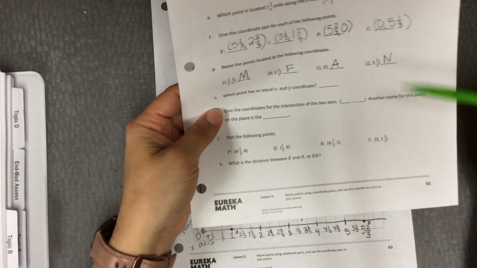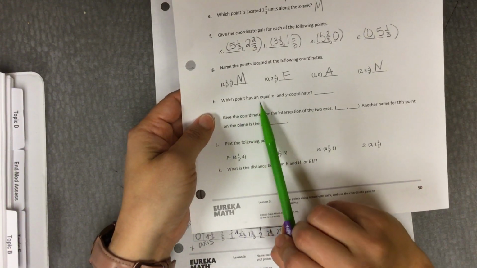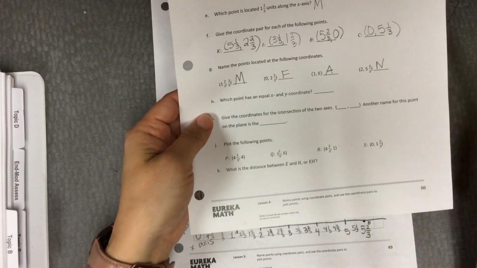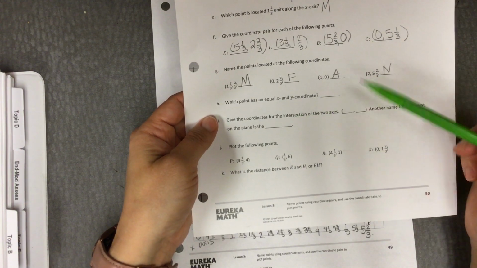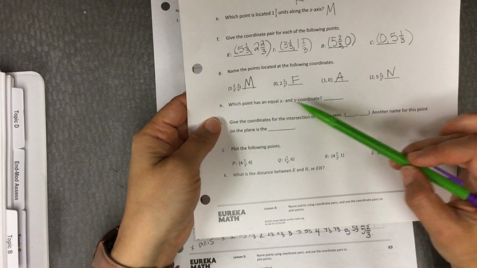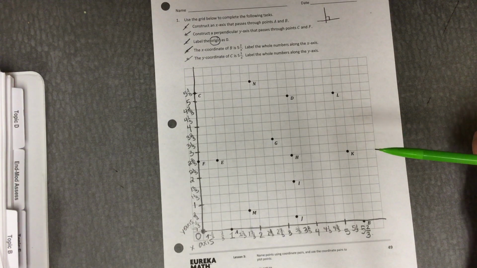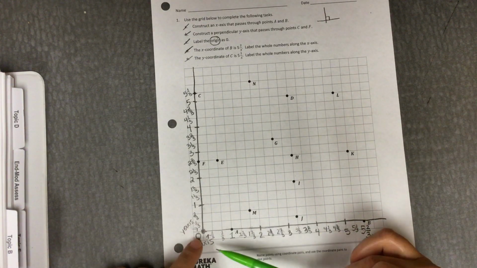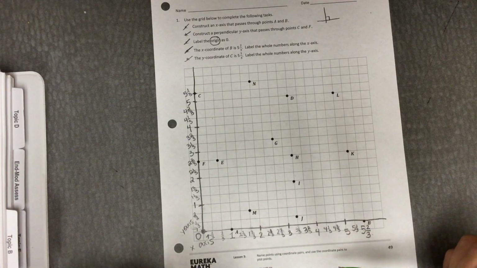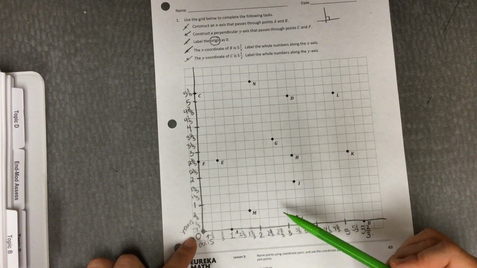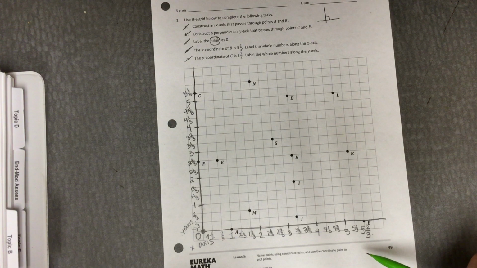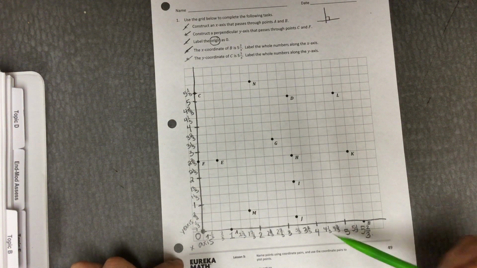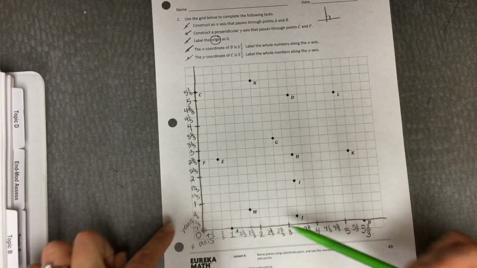And the next one says, which point has an equal X and Y coordinate? So that means that when I look at it, the X and the Y are going to be exactly the same. So this is kind of where you have to study this. So my X has to be the same. So let's see here. I think I found it. Because if I look here, I want to make sure that the numbers are going to be kind of equal.